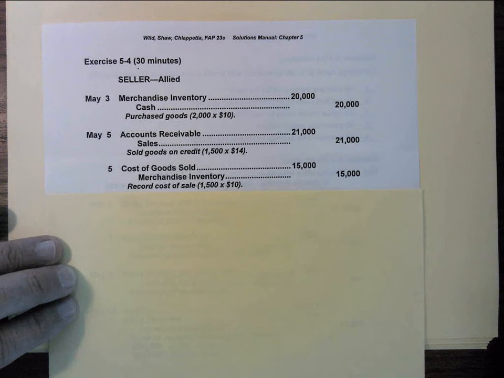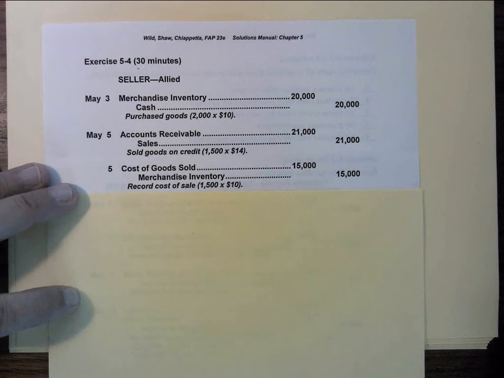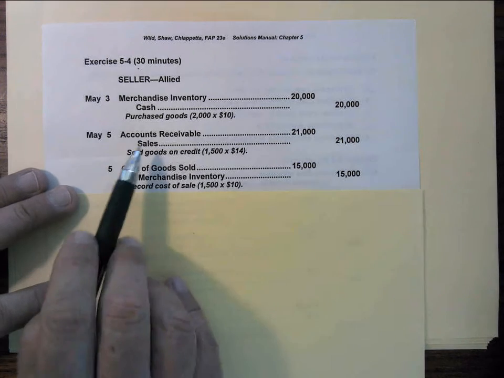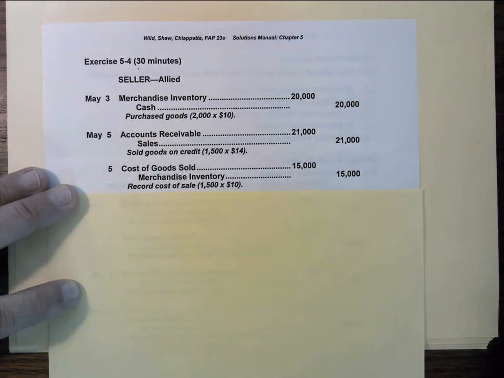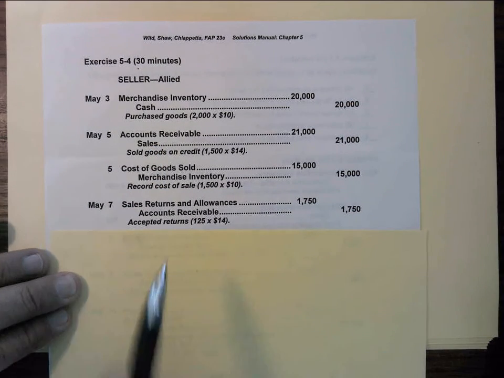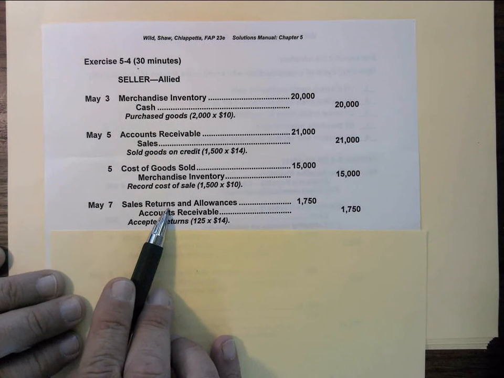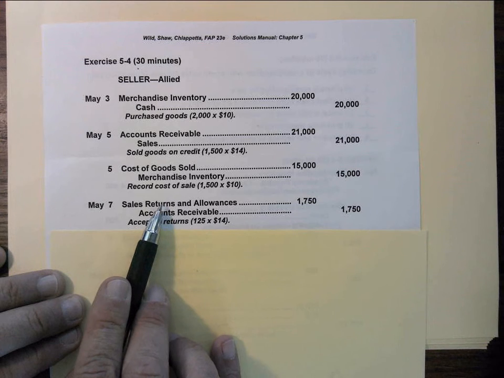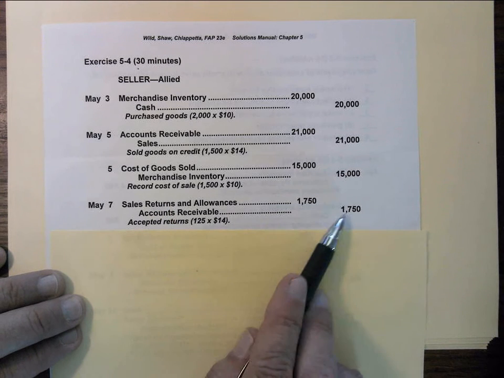Macy's returns 125 units because they did not fit the customer's needs. Invoice amount $1,750. Allied restores the units, which cost $1,250, to inventory. So they just brought them back into inventory. Our customer returns 125 units, and we just put them back into inventory. Now, it's like unselling them, right? So we're just going to kind of undo that. But remember, we have this sales returns and allowances account. That's contra revenue, right? So we book the return against that, and we take it away from the accounts receivable.